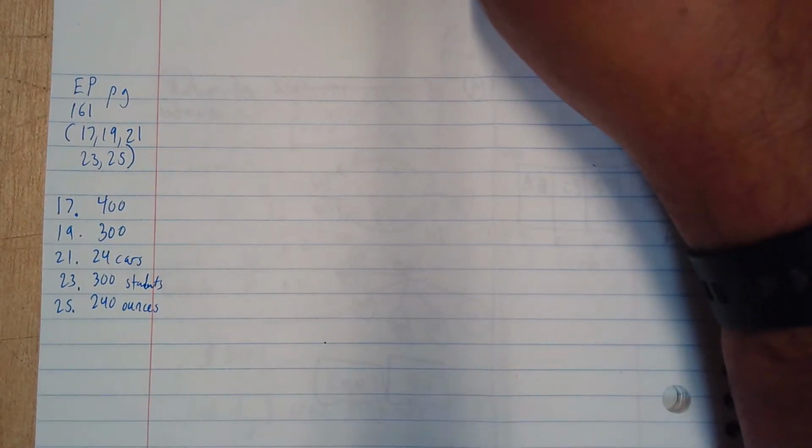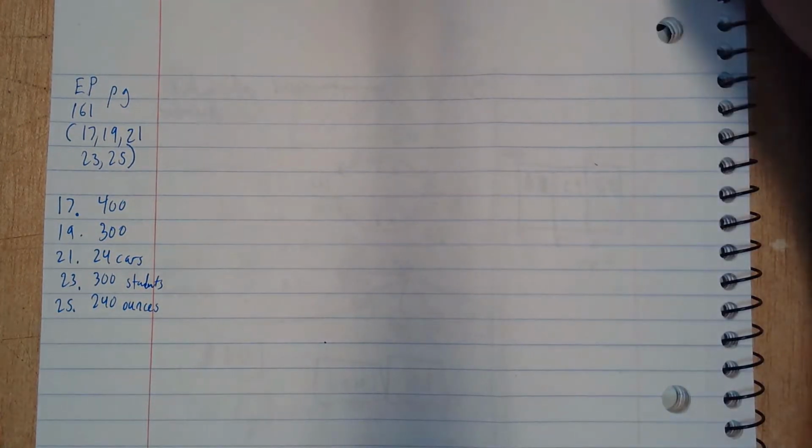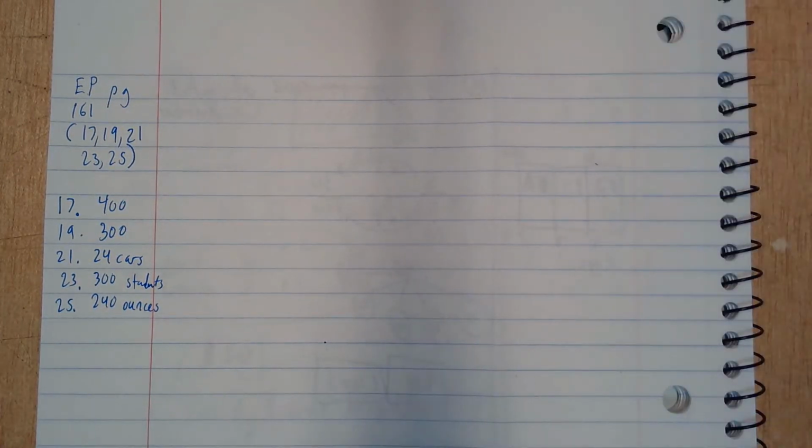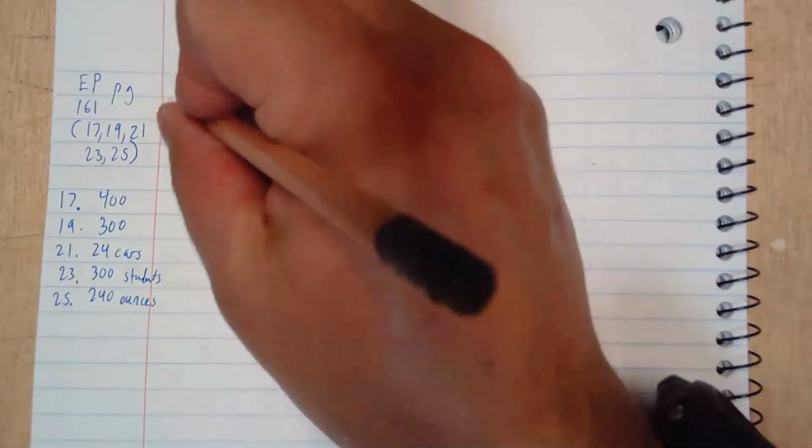We're going to go over the extra practice, which was on page 161. I gave you 17, 19, 21, 23, and 25. If you did it, here's a look at the answers. Number 17 is 400, number 19 is 300, number 21 is 24 cars. Those are word problems, so you have to include what the number refers to. Number 23 is 300 students, number 25 is 240 ounces. Alright, let's get started. Number 17.